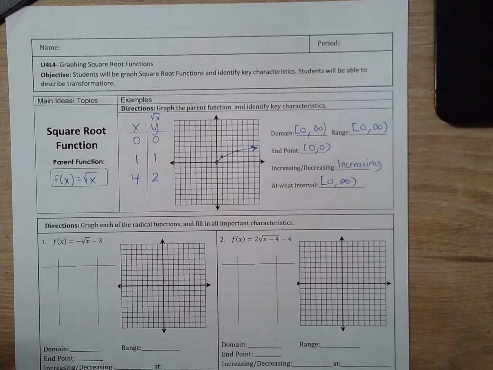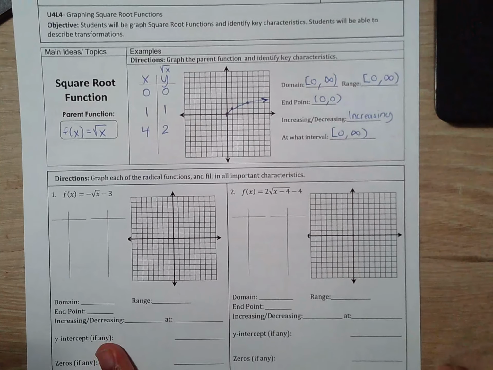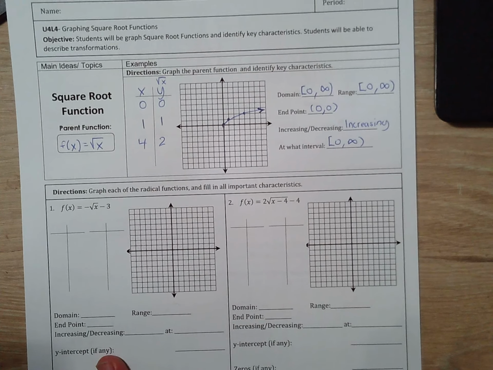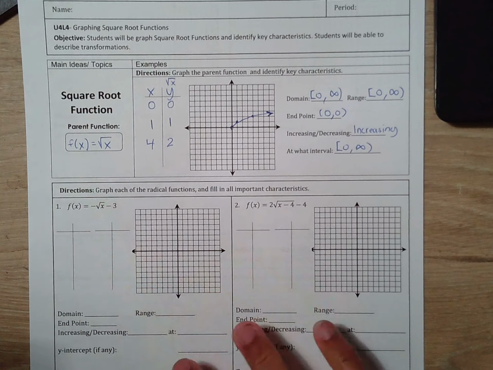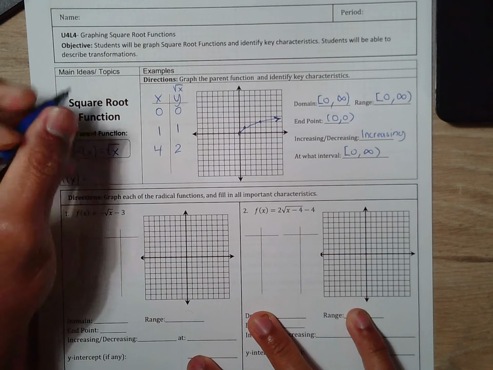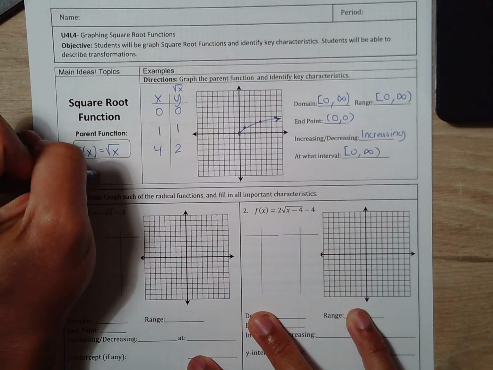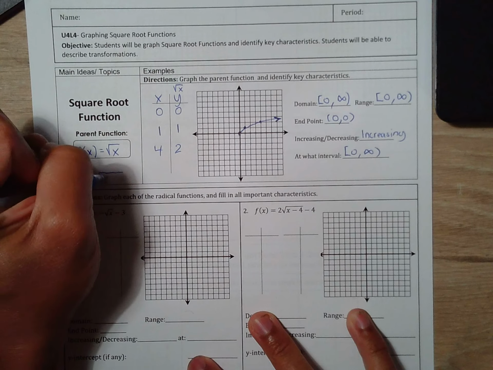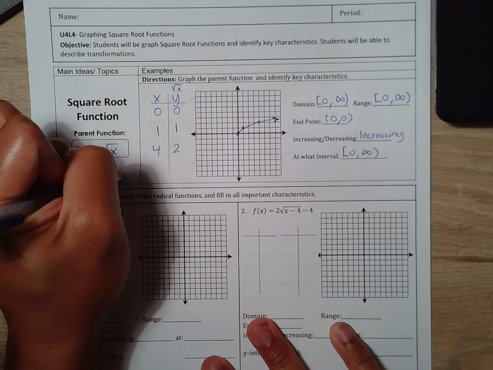All right. So if you guys remember these types of lessons, it's h and k, right? So now let's go ahead and try to write out that function. f of x is equal to a multiplied by the square root of x minus h plus k.